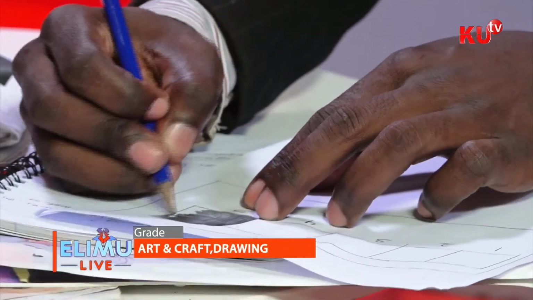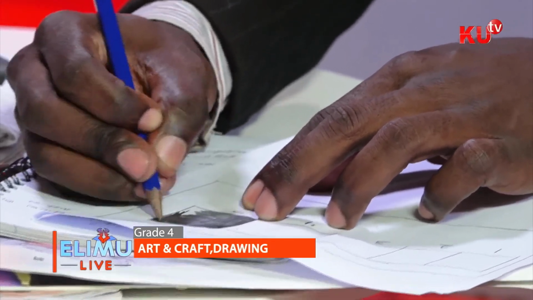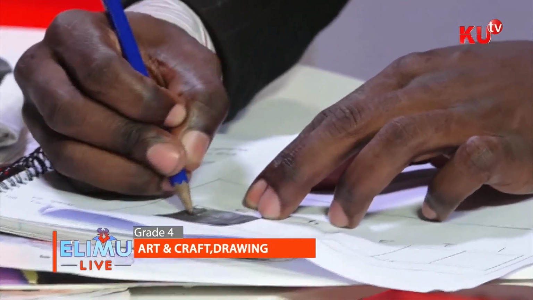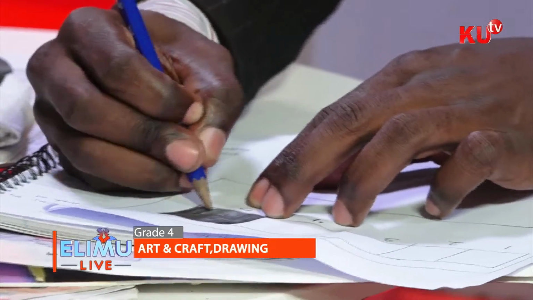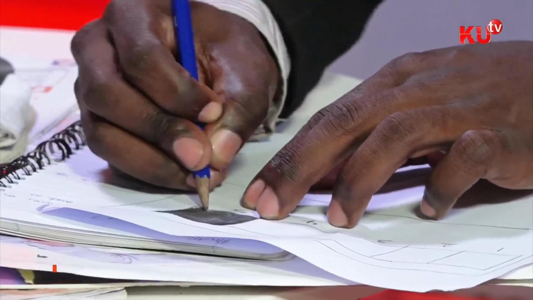Make it darker, make it very, very dark. Remember, number 5 is the darkest. So we make it dark.